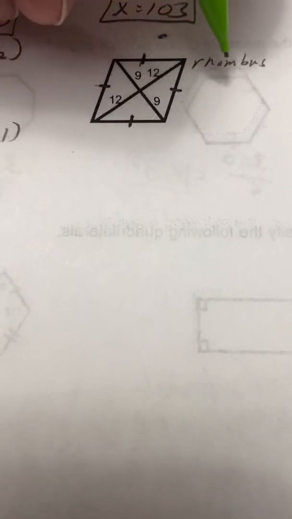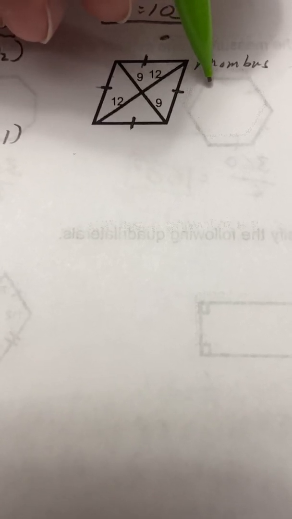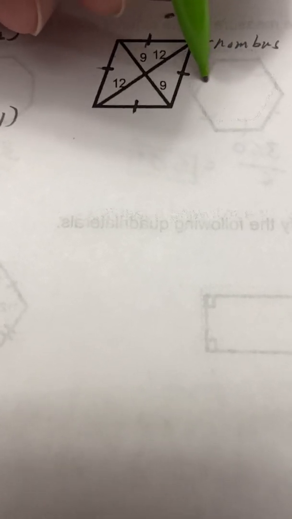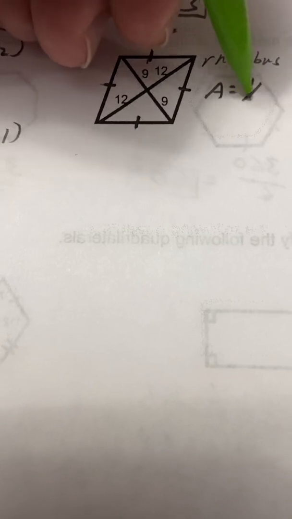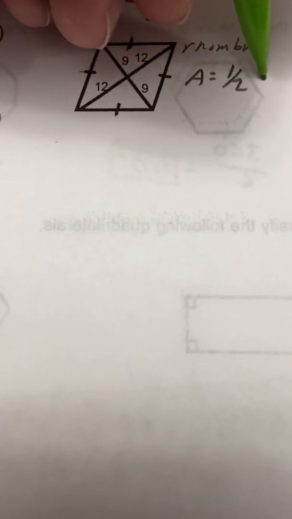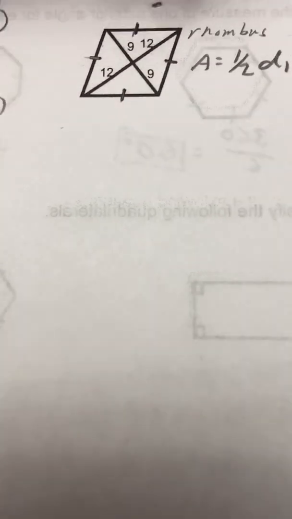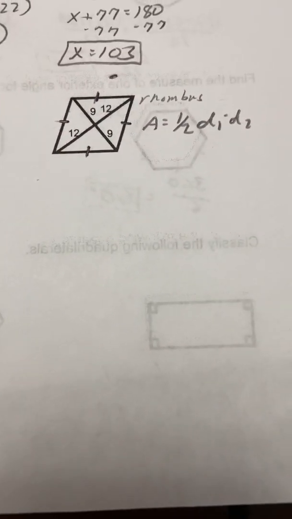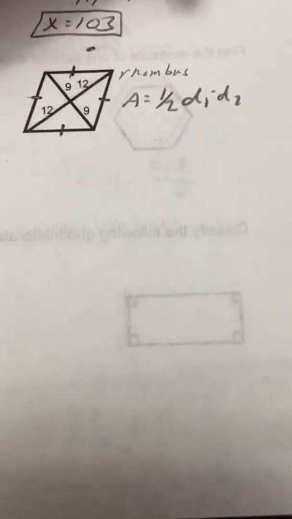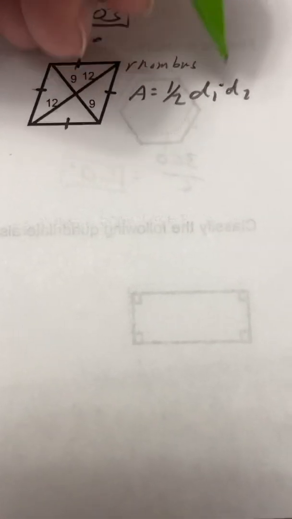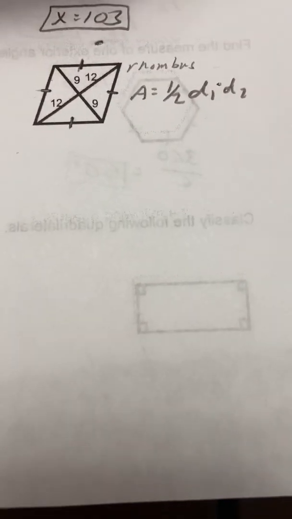And so the formula for the area of a rhombus when we are dealing with the diagonals is area equals 1/2 of diagonal 1 times diagonal 2, right? So we multiply the diagonals and divide it by 2, basically.